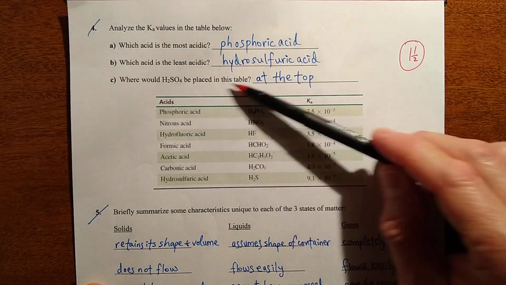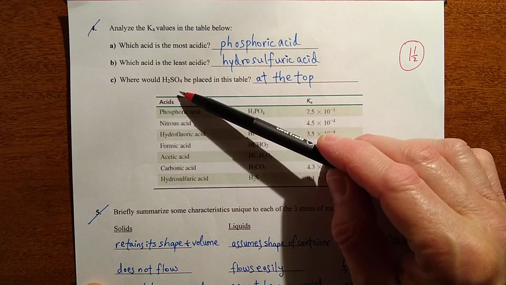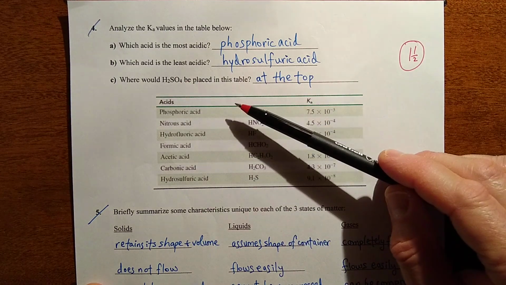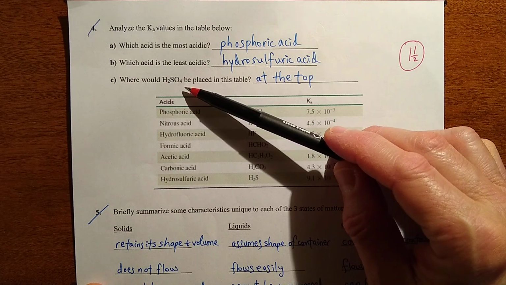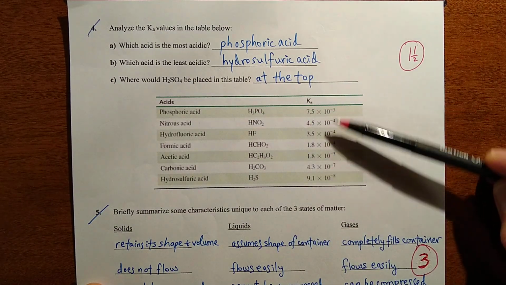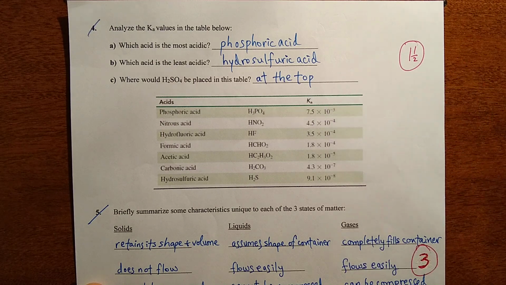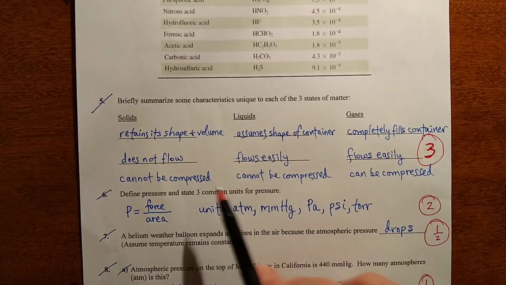Where would sulfuric acid be placed? Well, I was hoping you'd remember that that's a very strong acid, so the K of that acid is much, much larger than 1. We don't even express K. It's just much larger than 1. We don't care. So it would be larger than any of these, so it would be at the top of the table.